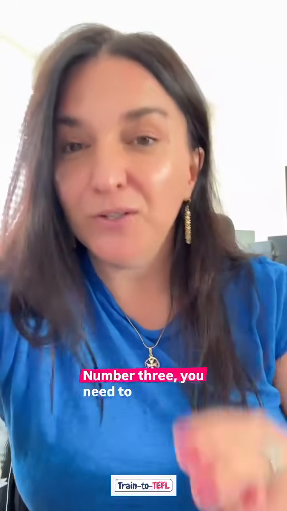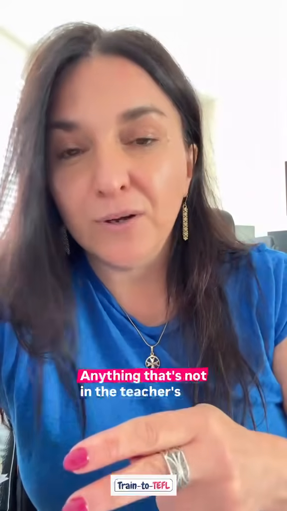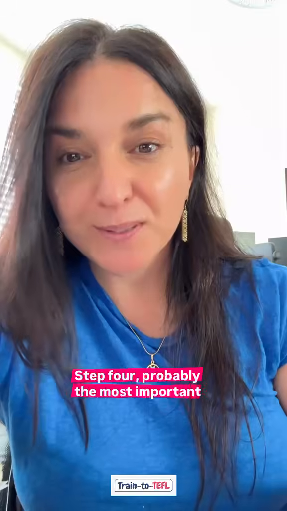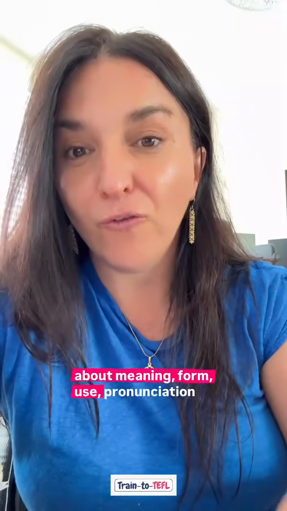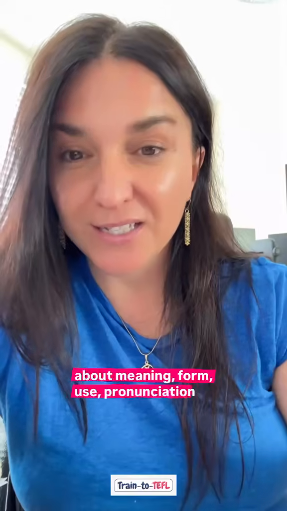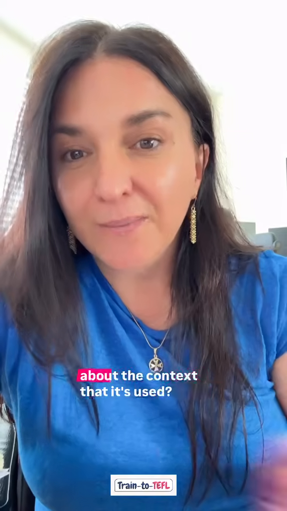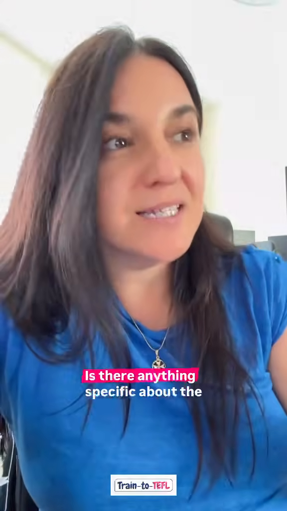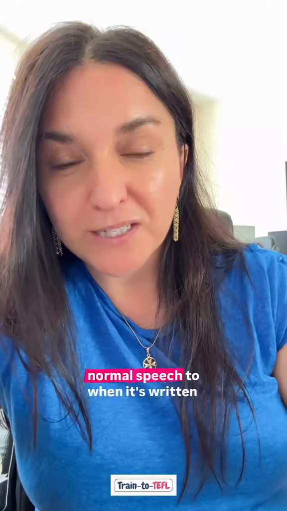Number 3, you need to check your sources. So if there's anything you don't understand, anything that's not in the teacher's book, where do you look? Step 4, probably the most important part of the language analysis, is thinking about meaning, form, use, pronunciation of that language. If you're teaching a particular grammar point, how is it put together? What do learners need to understand about the context that it's used? Is there anything specific about the pronunciation? Do we say it differently in normal speech to when it's written down?